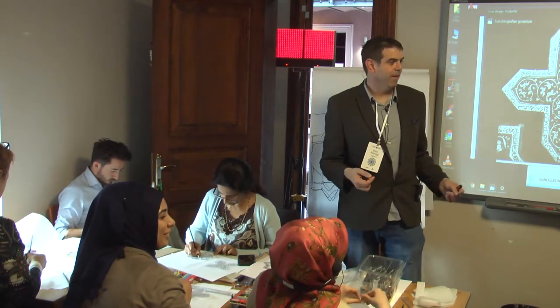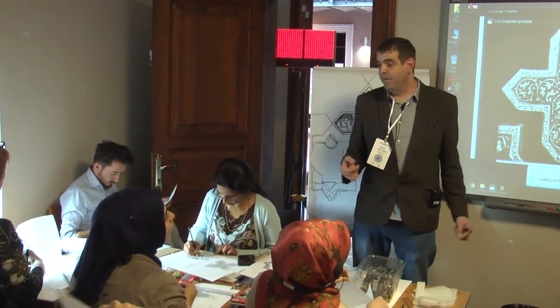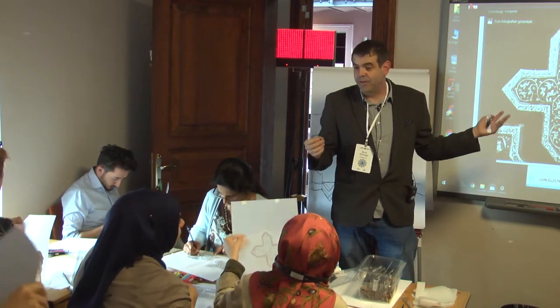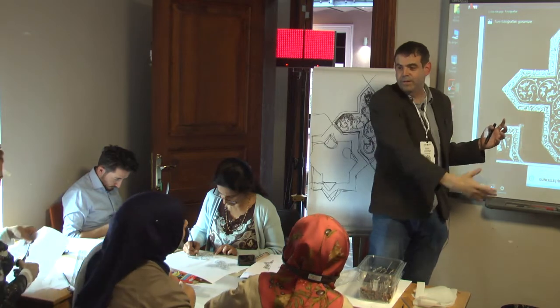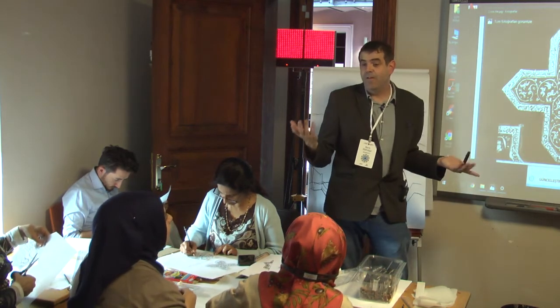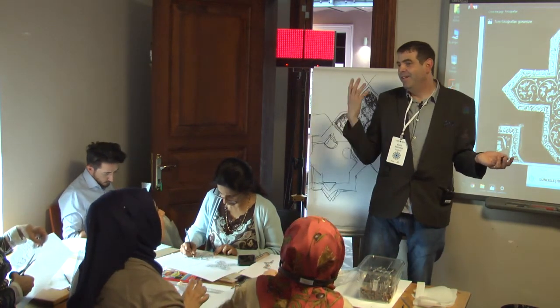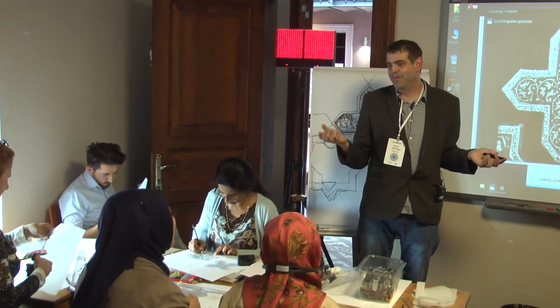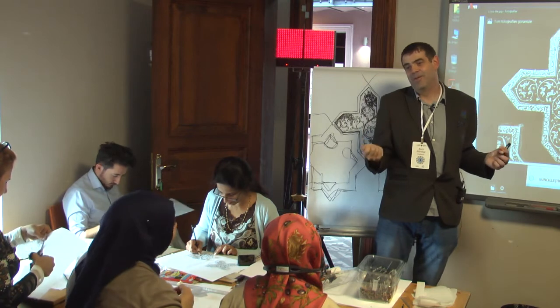It's in my book there. They were designed for use in shrines and tombs, and the whole wall would be covered. Then over the centuries, people realised how valuable they were, so a lot of them were ripped down and sold.